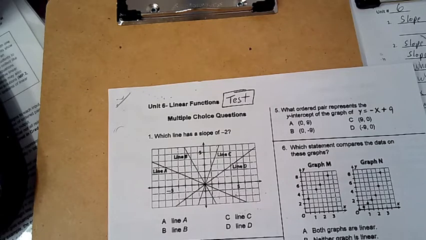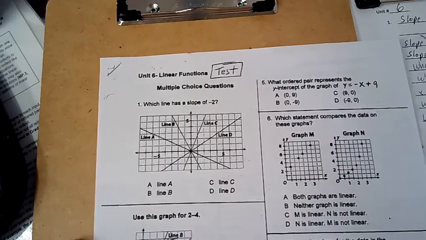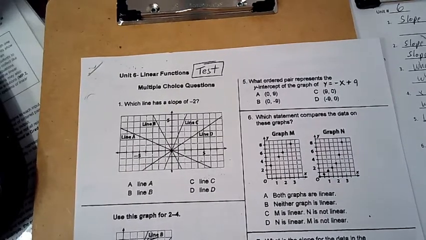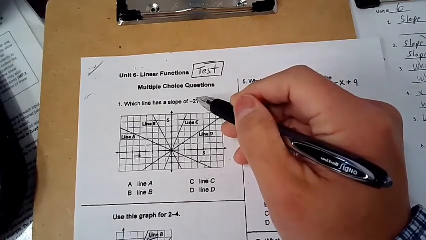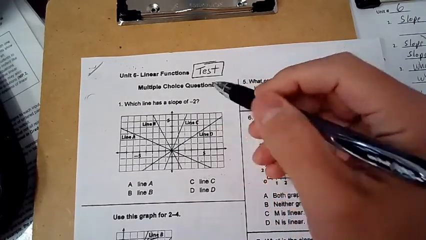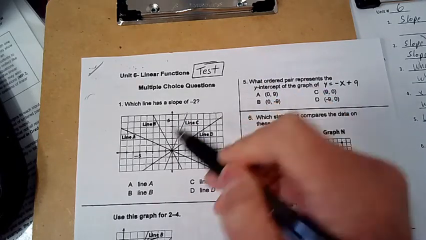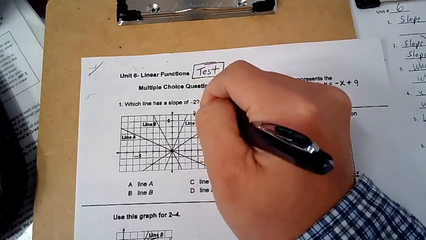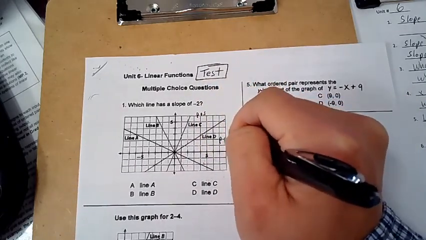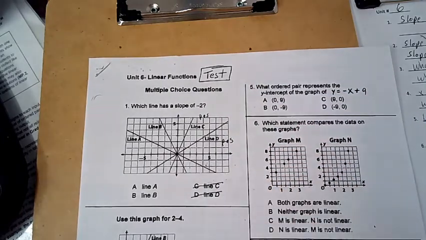Okay, so for number 1, which has a slope of -2. Okay, so it's a negative slope. What we're going to do, if I look at line C from left to right and line D from left to right, C and D are both positive slopes. So I want a negative slope, so I'm going to cross out options C and D.